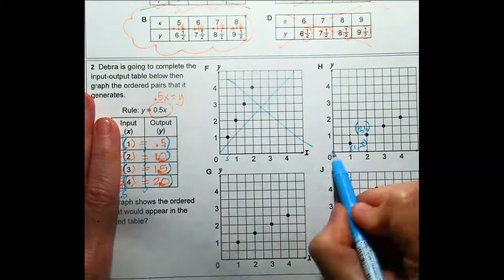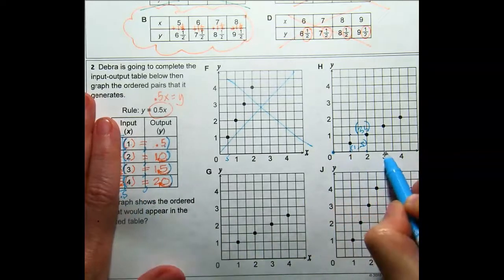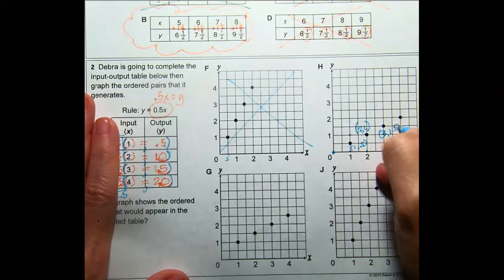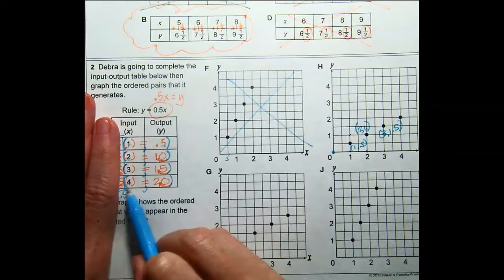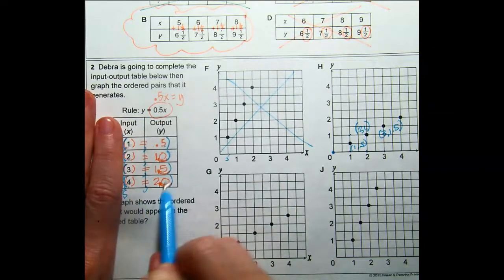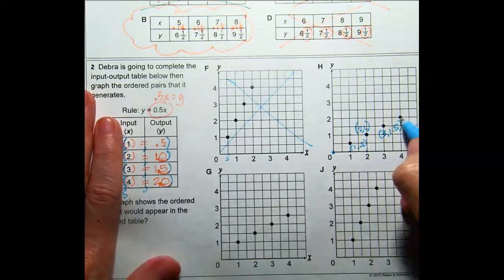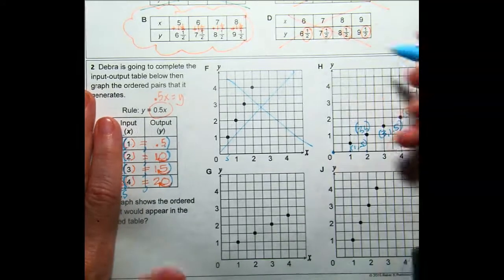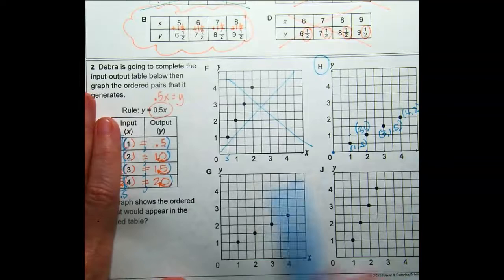Okay, over 3 and up 1.5. 1.5. Absolutely matching. And then this one says we're supposed to go over 4 and up 2. That is exactly right. Over 4, 2. This one looks like it's going to work, but let's go ahead and see what's wrong with these two.